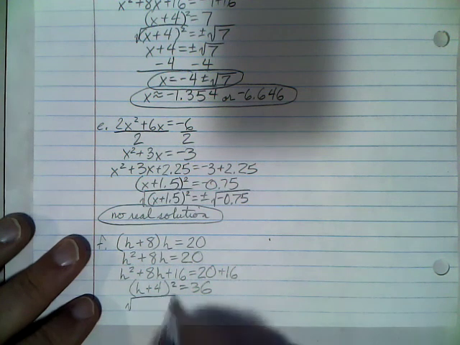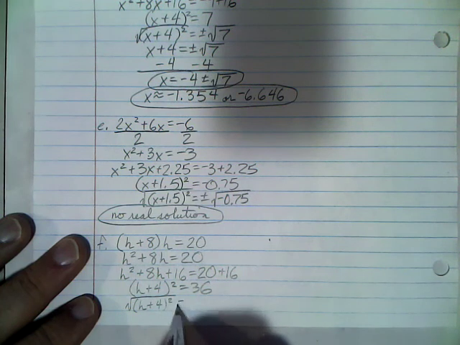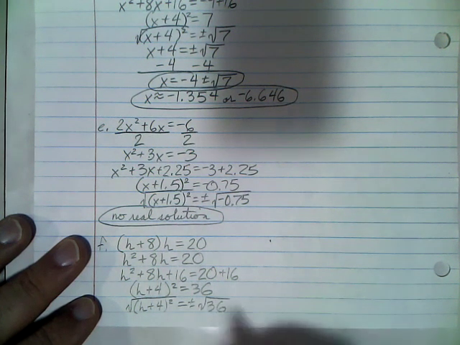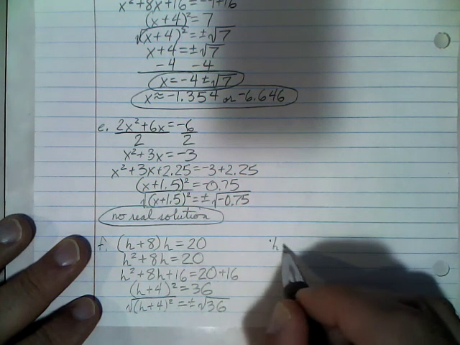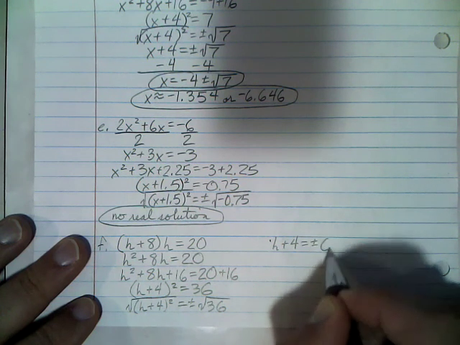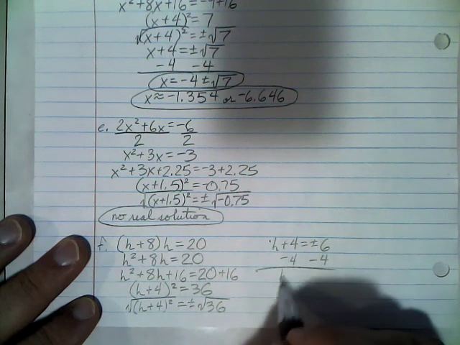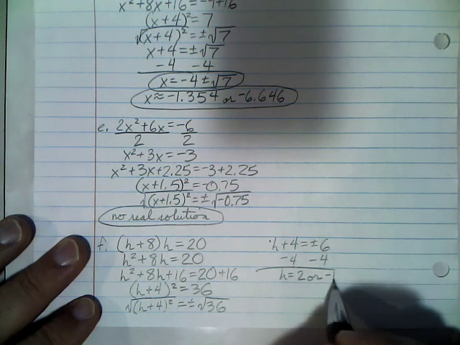And then if I take a square root of both sides, true square root, don't forget your plus minus. Therefore, h plus 4 must equal plus or minus 6. Subtract 4 from both sides, and h equals, well, positive 6 minus 4 would be 2, or a negative 6 minus 4 would be negative 10.